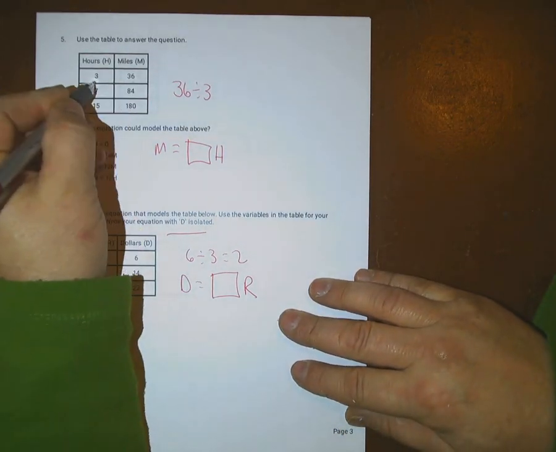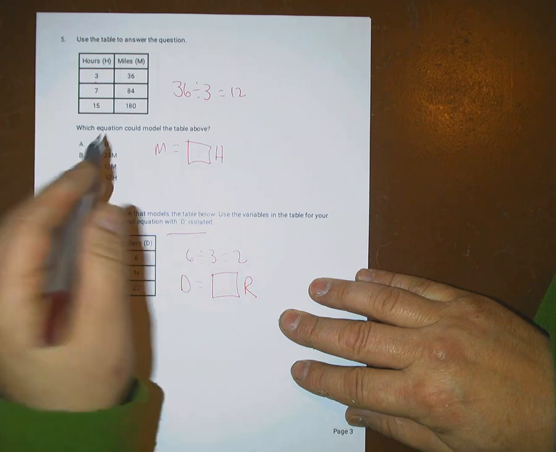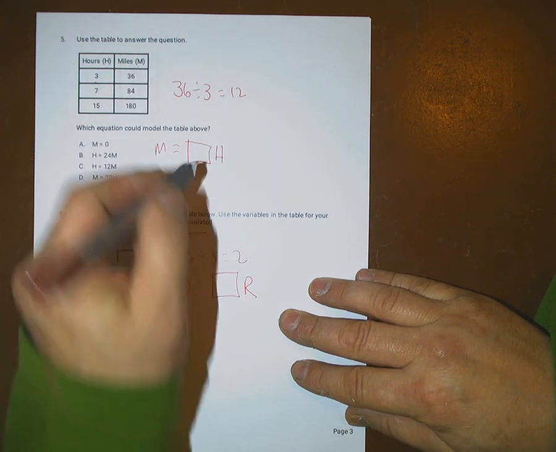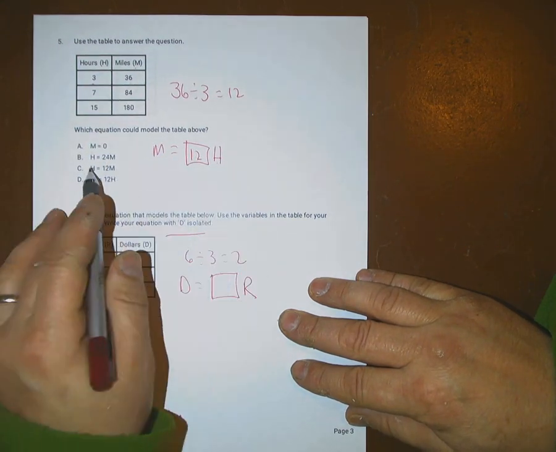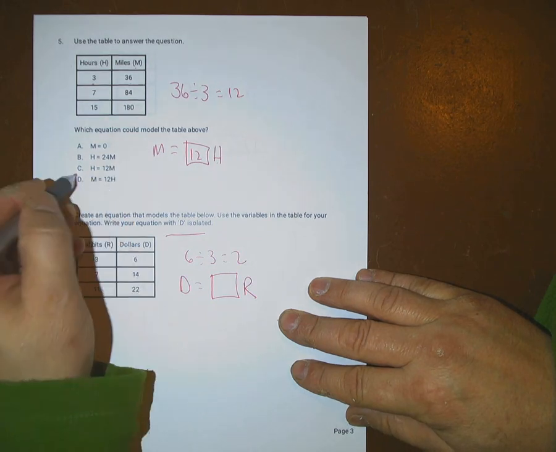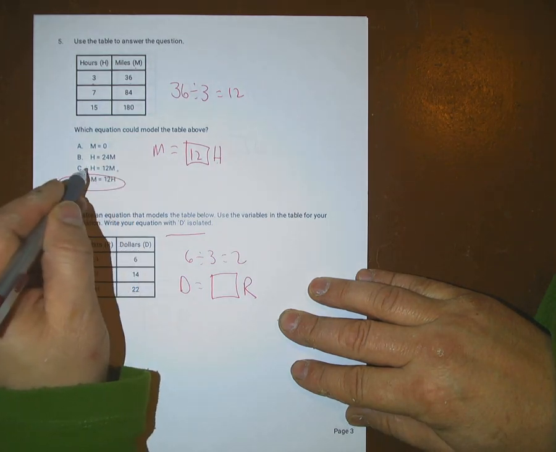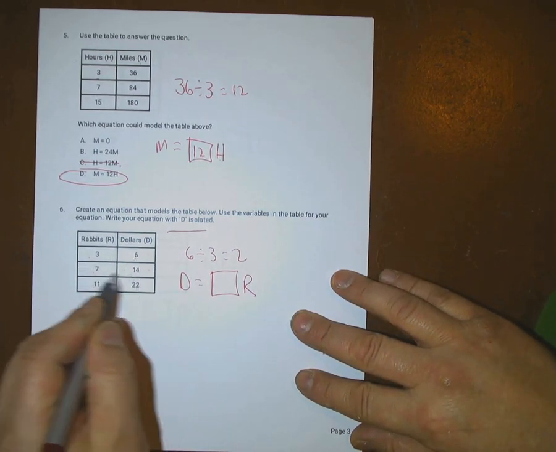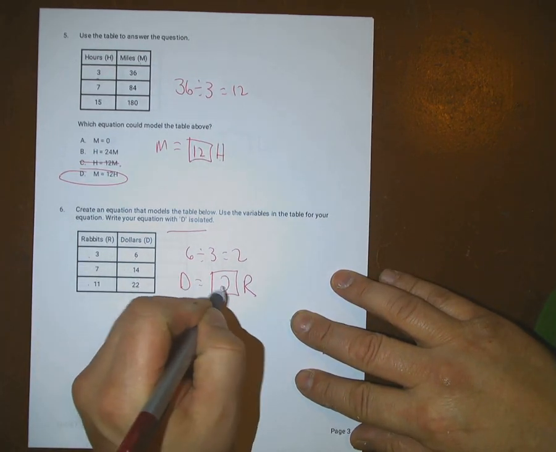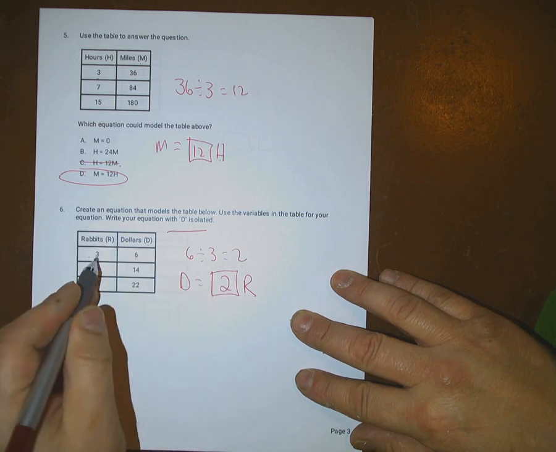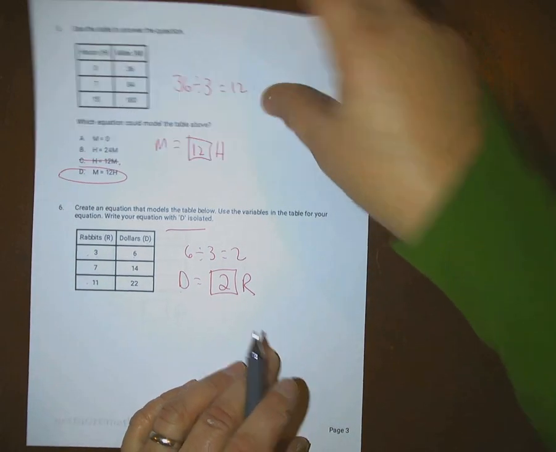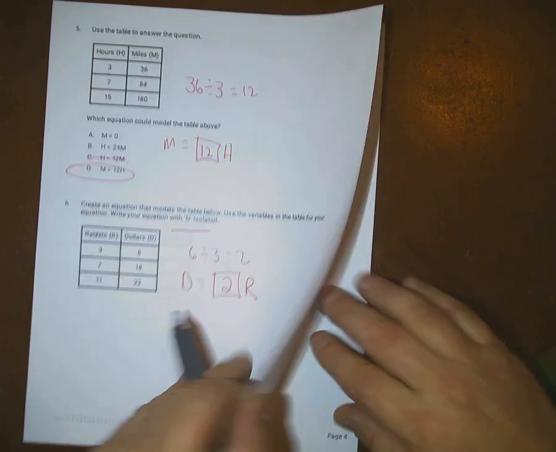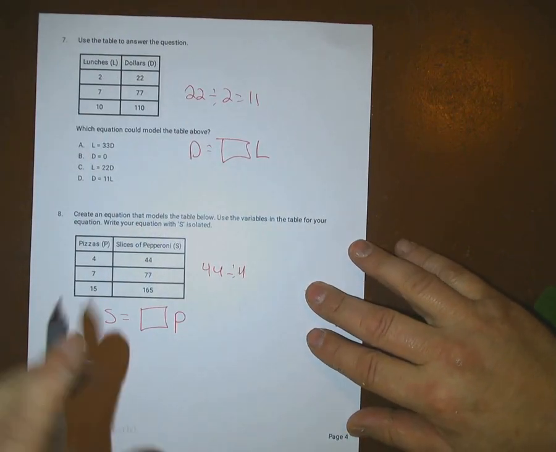Okay. 36 divided by 3 is 12. So M equals 12H. Here they switched the variables. That's not right. 6 divided by 3 is 2. They're constant throughout. So D equals 2 times R. So whatever R is, you multiply it times 2, and it would tell you D.